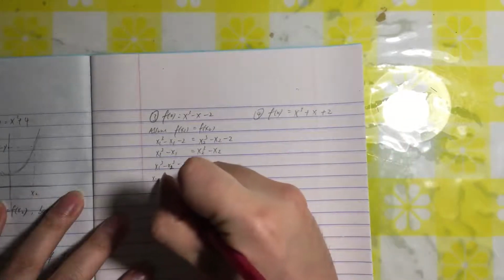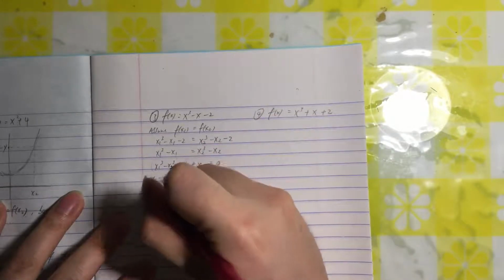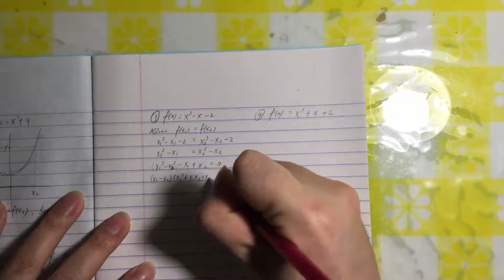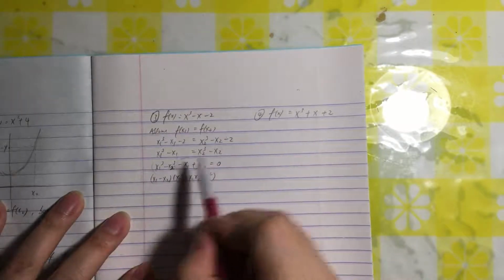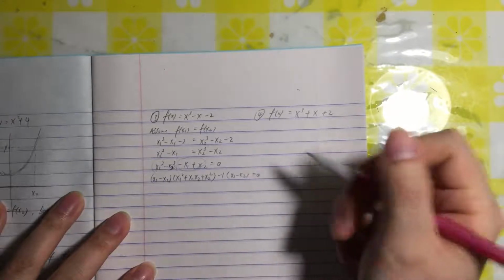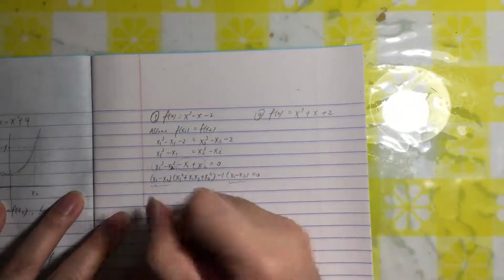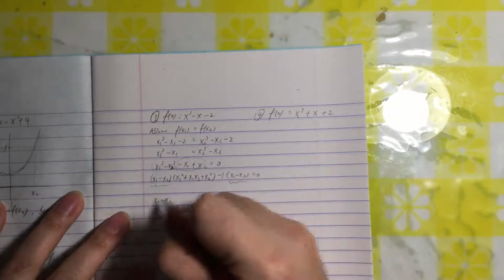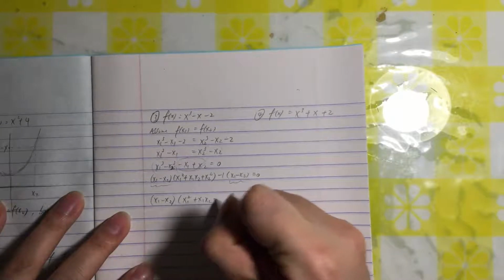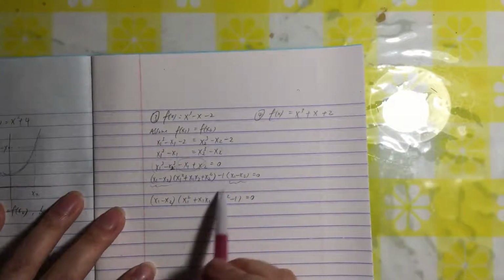Then factor by grouping. For the first two terms, I got s1 minus s2 times s1 squared plus s1 s2 plus s2 squared. Then for the second half, I pull out negative 1. I get s1 minus s2. Then pull out common factor s1 minus s2. I get s1 minus s2 times s1 squared plus s1 s2 plus s2 squared minus 1 equal to 0. If I factor this out, that's what's left.